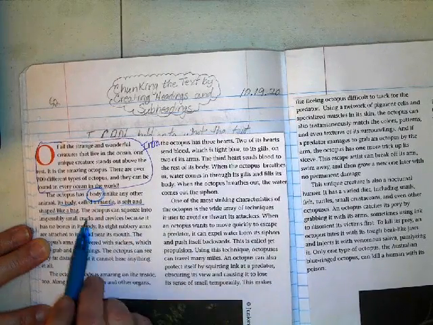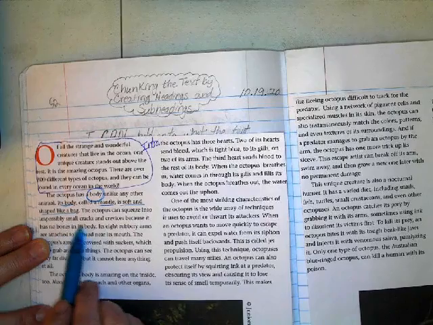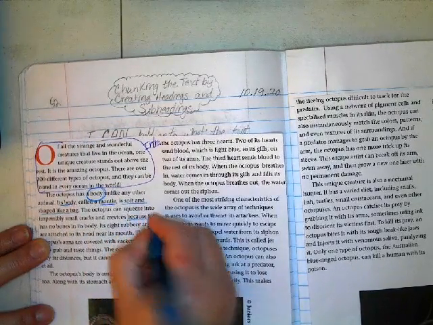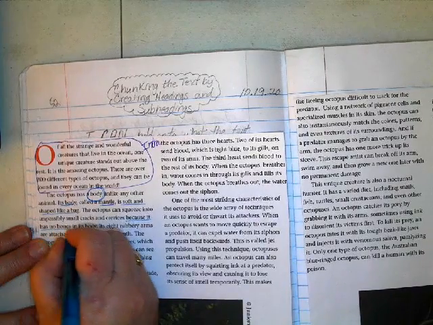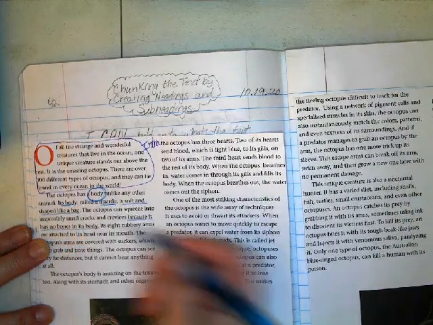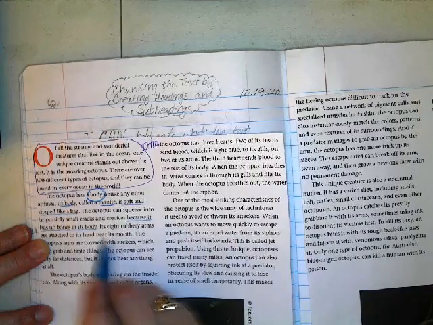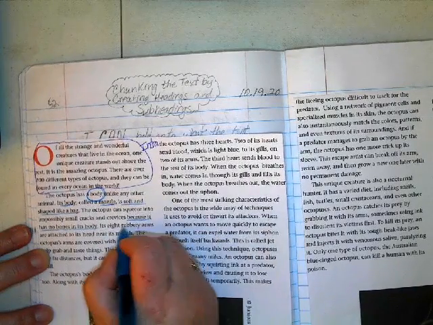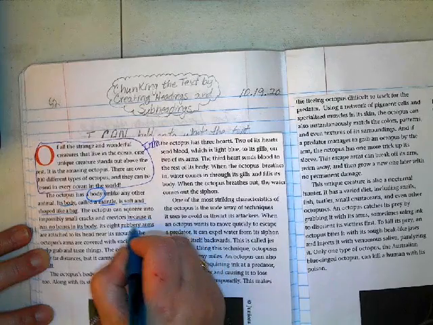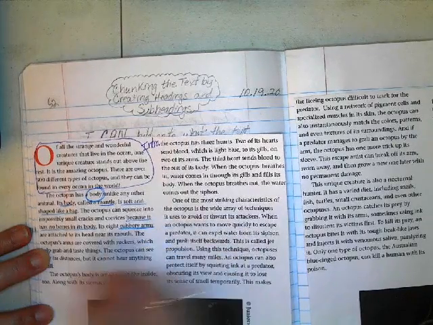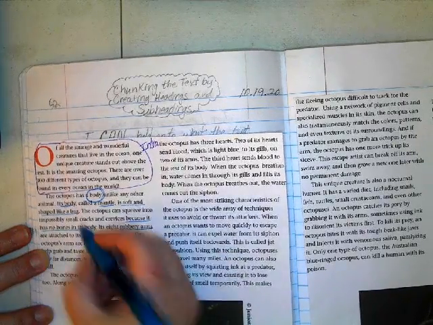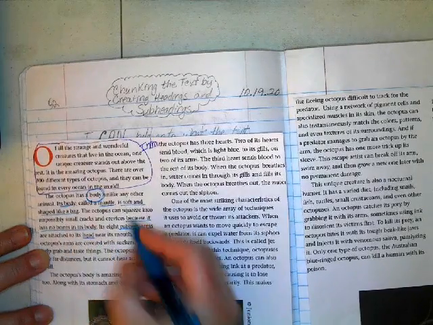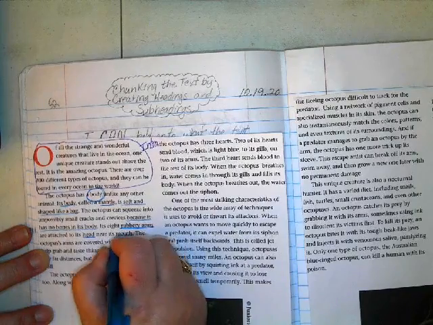The octopus can squeeze into impossibly small cracks and crevices because it has no bones in its body. Its 8 rubbery arms, which are a part of its body, are attached to its head. The head is a part of the body. Near its mouth, the mouth is a part of the body.